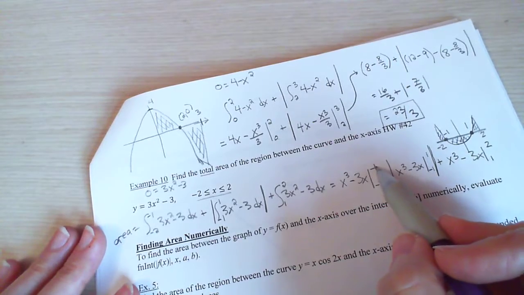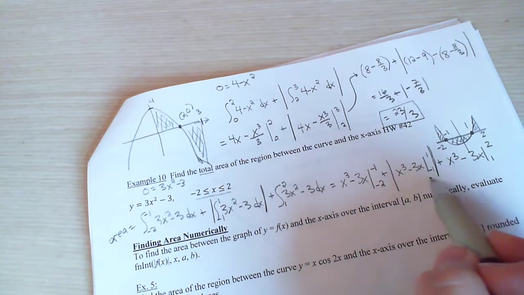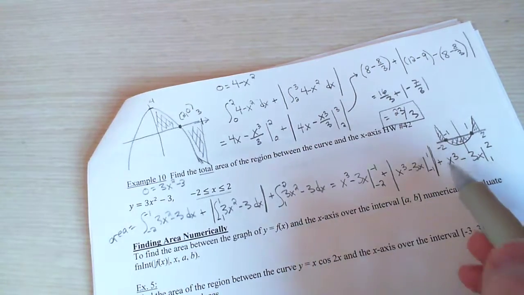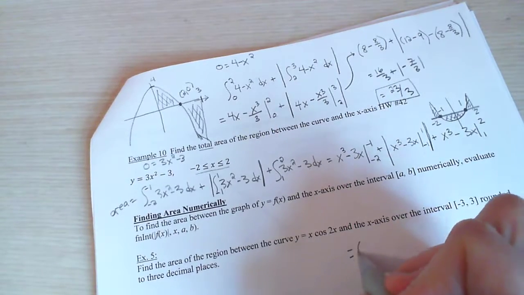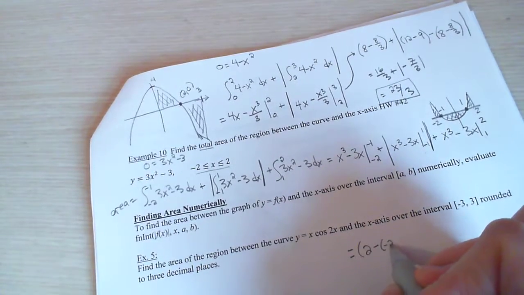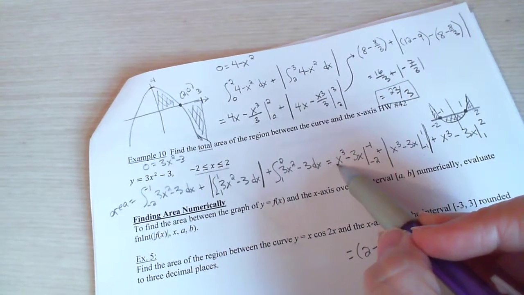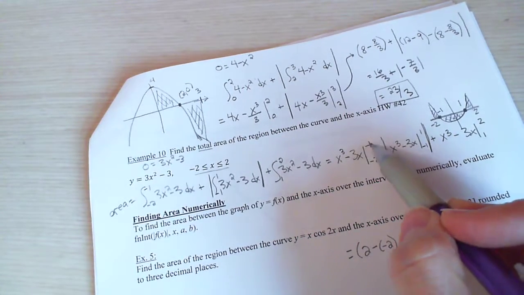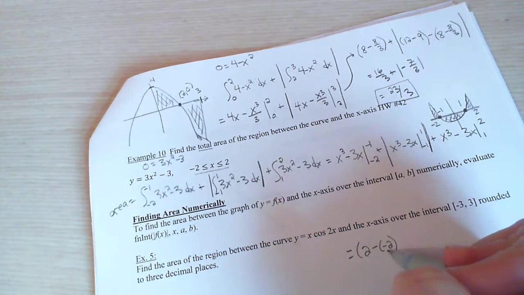So I'm going to substitute in -1 and then -2, subtract those, +1 and -1, +2, +2 and +1. So I'm going to continue this down here. This is what I have, 2 minus -2. So when I substitute in -1 here, I get -1 plus 3, so that's 2, minus -8 plus 6, -2. So that's my first substituting in.